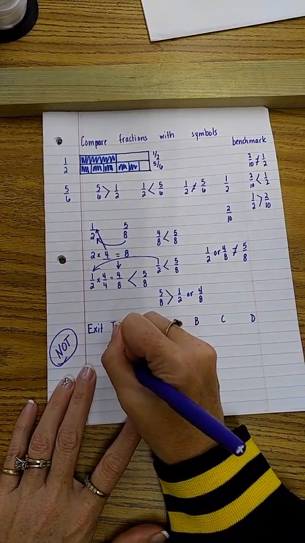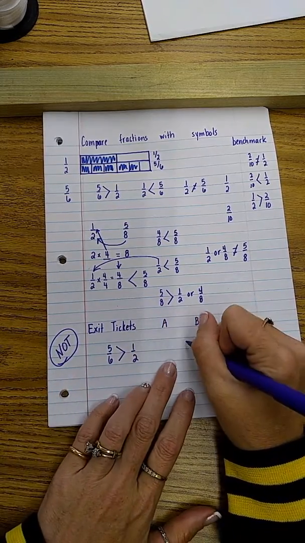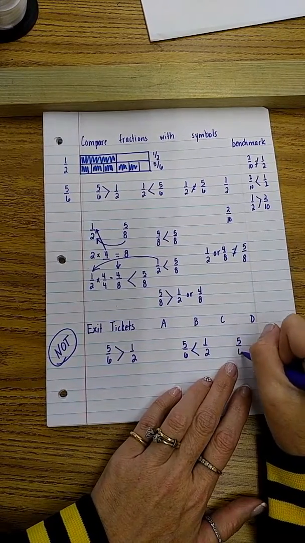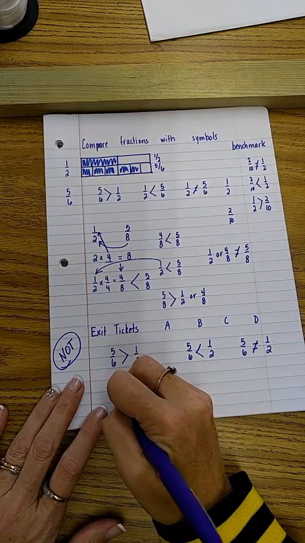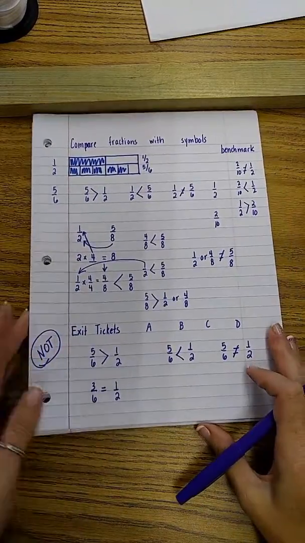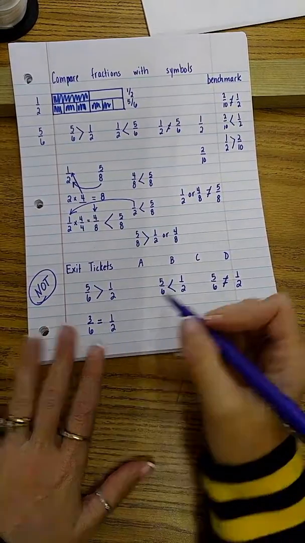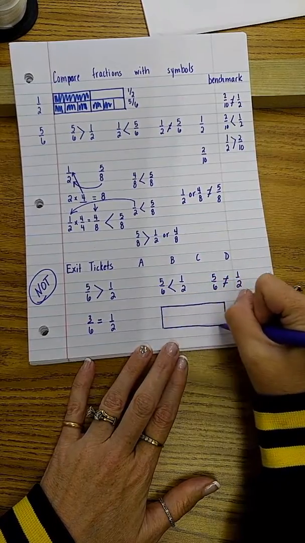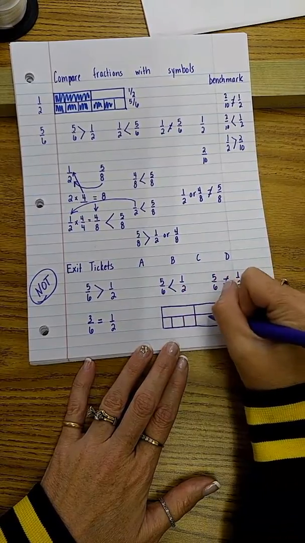So it gave me 5/6 is greater than 1/2. We had 5/6 is less than 1/2. 5/6 is not equal to 1/2. And 3/6 is equal to 1/2. So what we had to do is we had to evaluate all of these fractions and make sure that they were correct. So they could have drawn out a model here. And I know a lot of students did that. They supported that. And that's fine as long as they can draw it out.